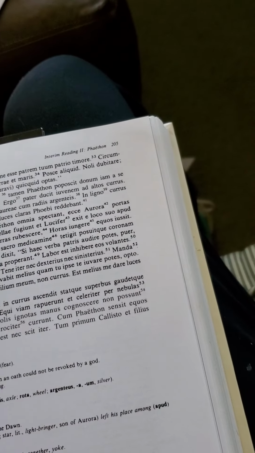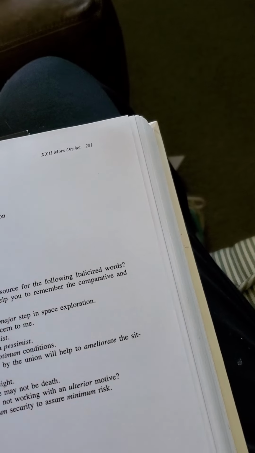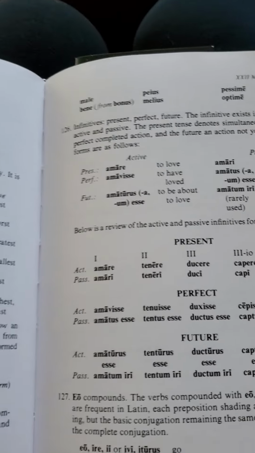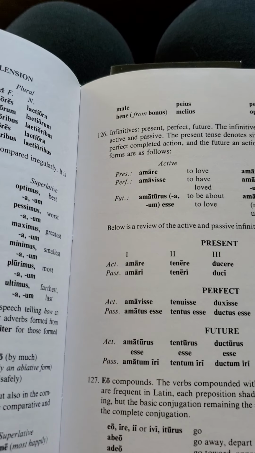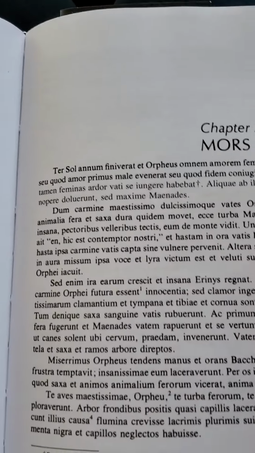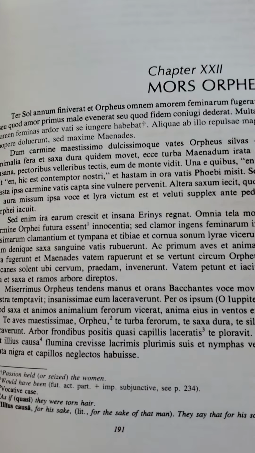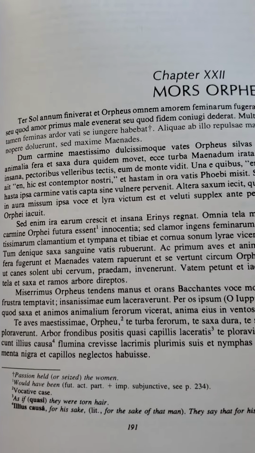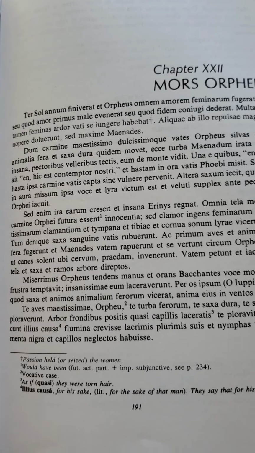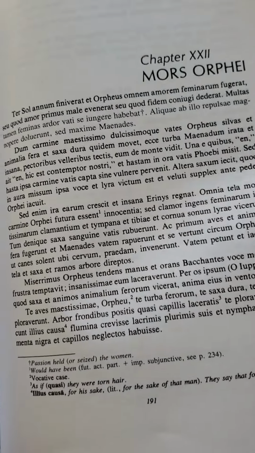So let me go back to chapter 22, which is where the infinitives are listed. So this is a really fun translation, The Death of Orpheus, when the Maenads pull him apart. One of Ovid's myths.